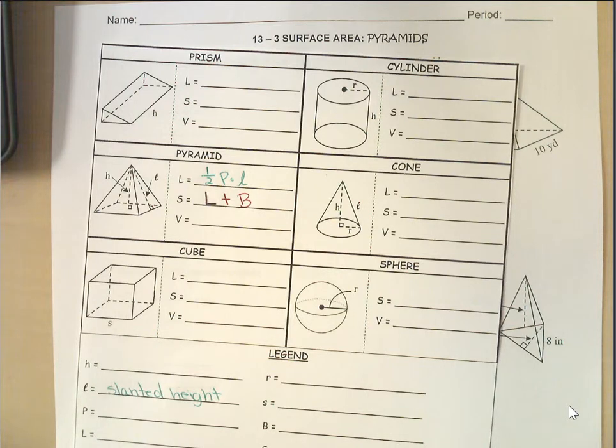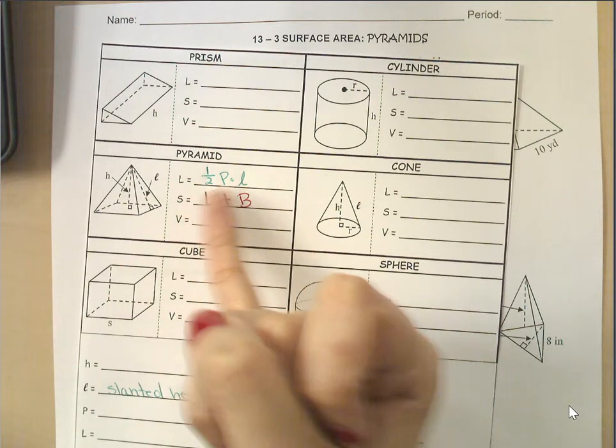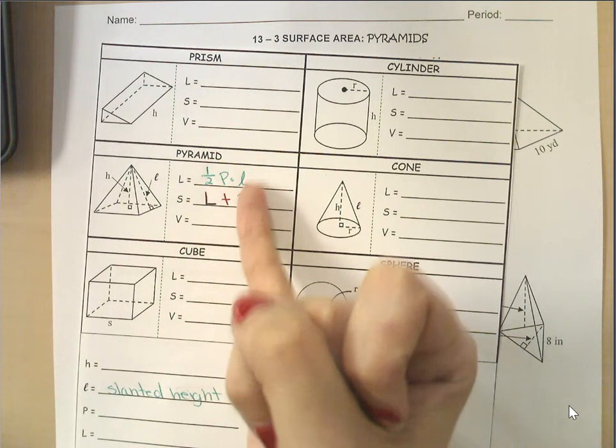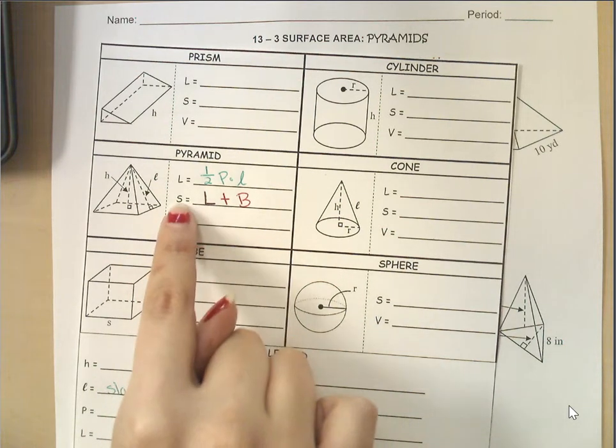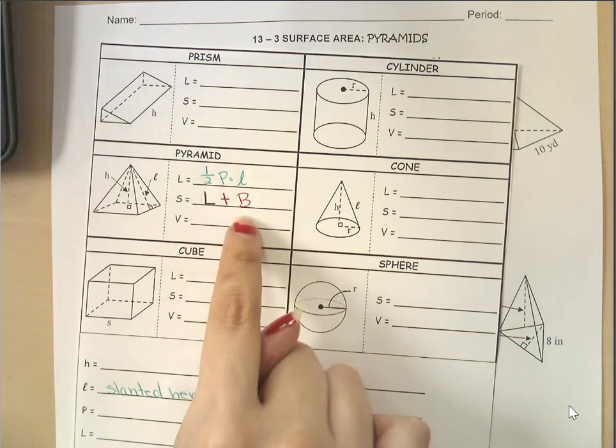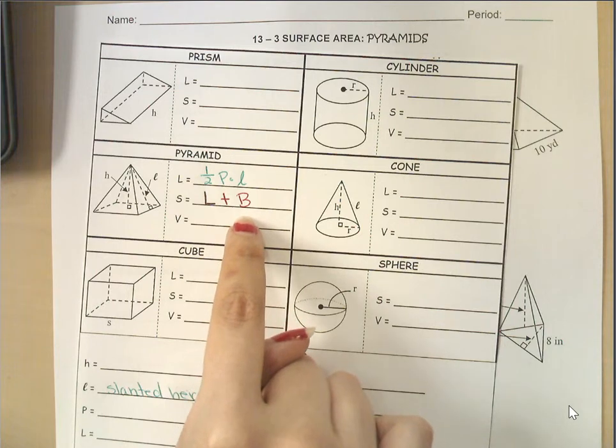So for lateral surface area, it's 1/2 P times L. The cursive L stands for slanted height. You wrote that already in your legend of the key at the bottom. And then the total surface area, it's the lateral plus the area of the base. So L plus B.